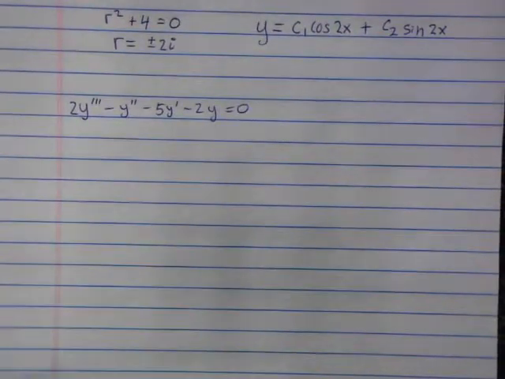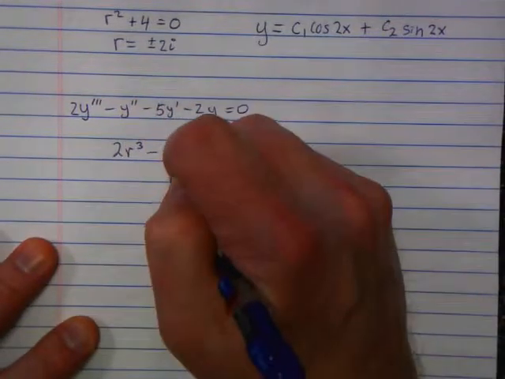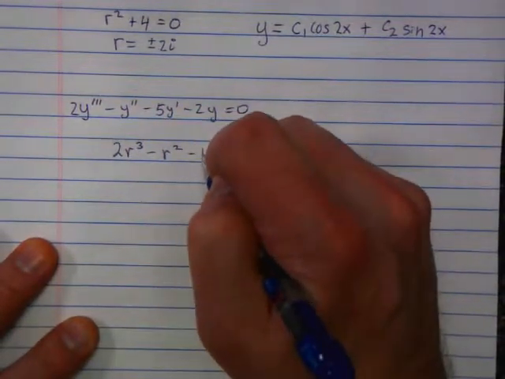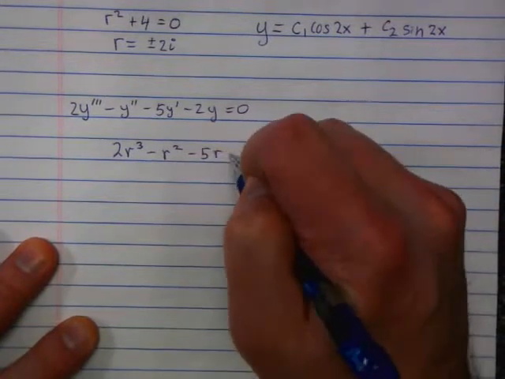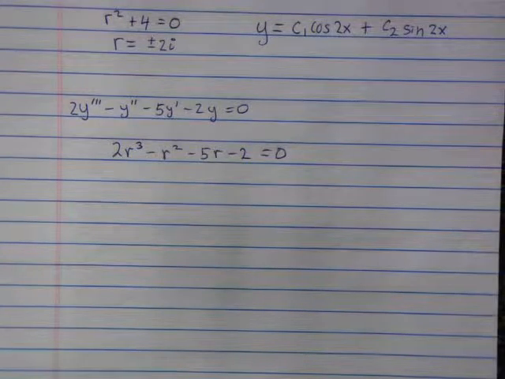I write down my characteristic polynomial. My characteristic polynomial is 2r cubed minus r squared minus 5r minus 2 equals 0. How do you solve that equation?